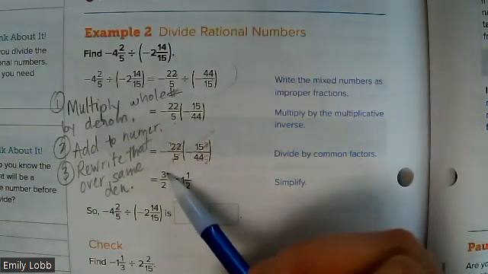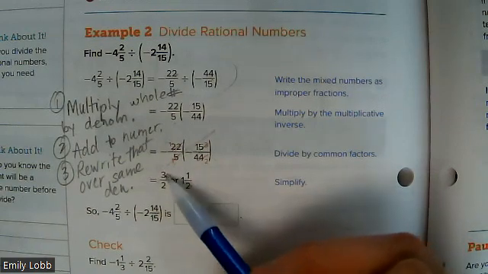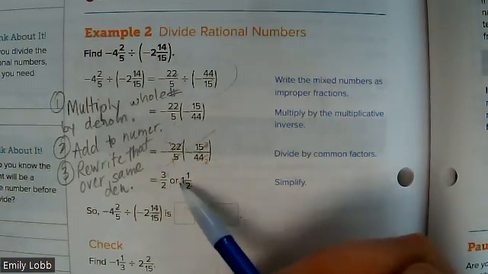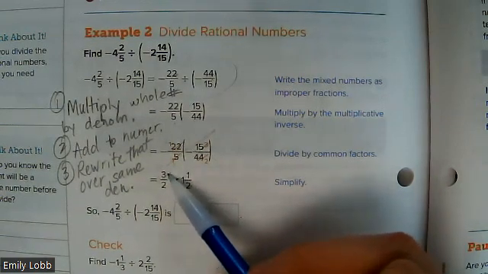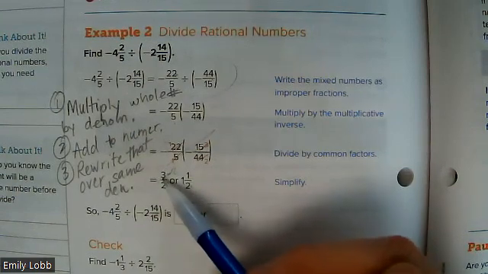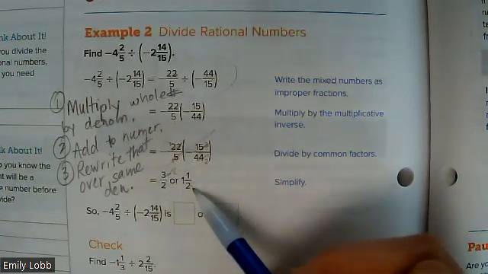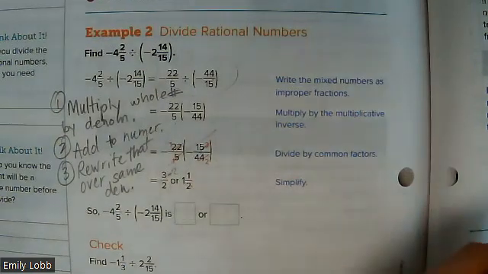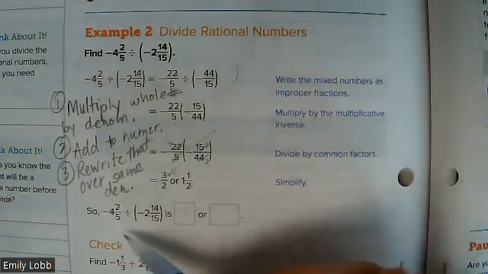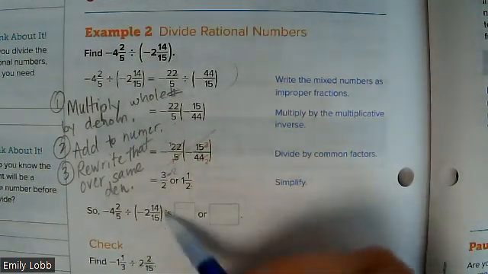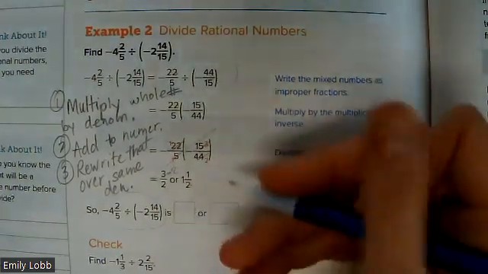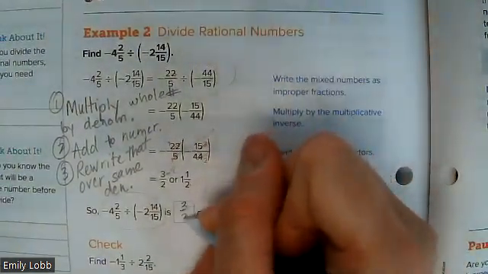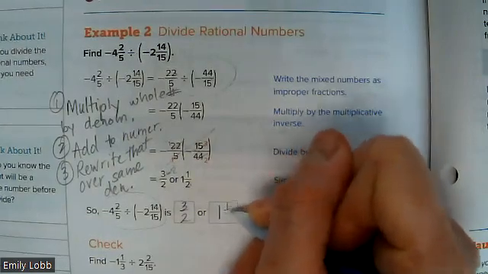Then they simplified and made it into a mixed number. 3 divided by 2 gives you 1. 1 times 2 is 2. So that gives us a remainder of 1 over our denominator. That's a lot, right? So that quotient is 3/2 or 1 1/2.